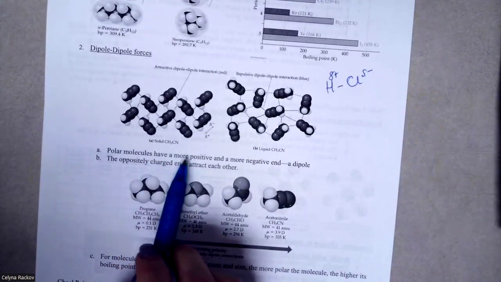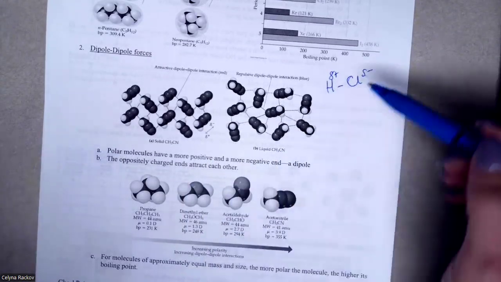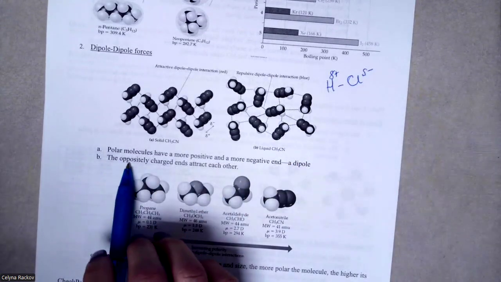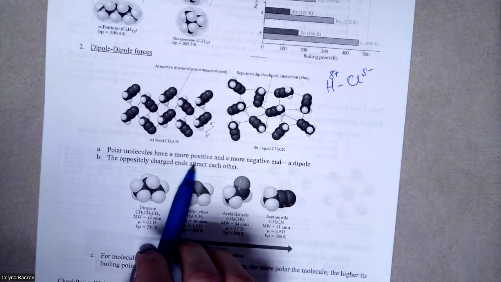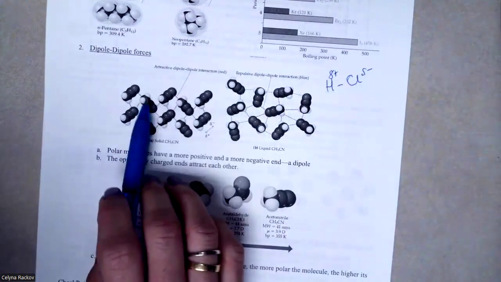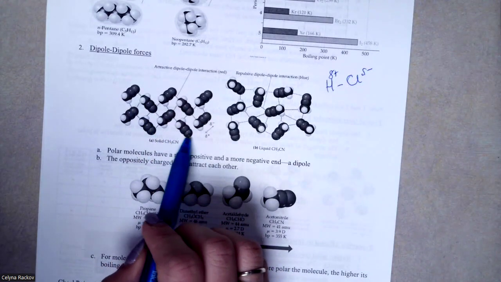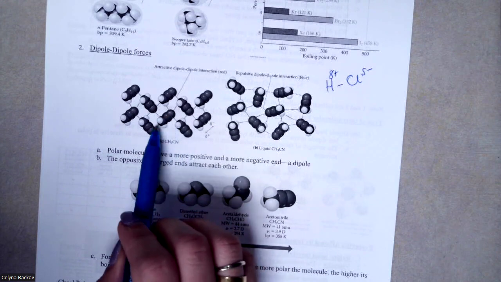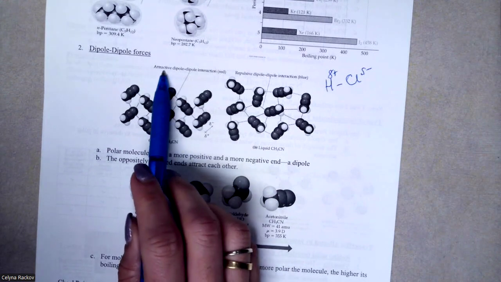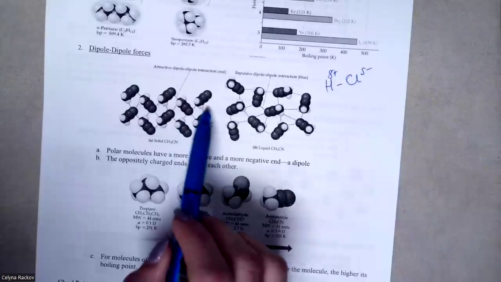Polar molecules have a more positive end and a more negative end, and the oppositely charged ends attract each other. Here the dots represent the attractive dipole-dipole interactions between these two.